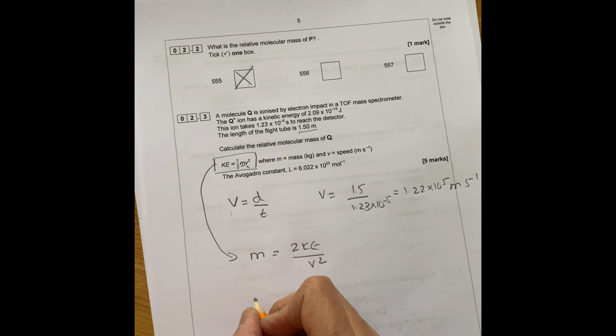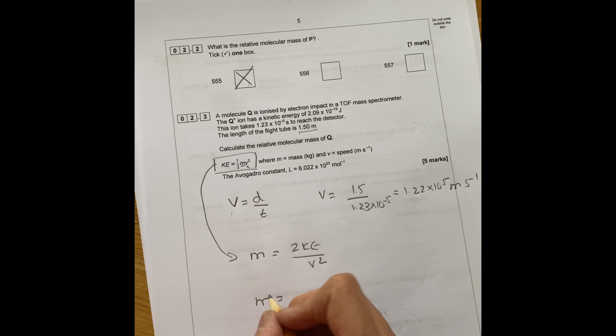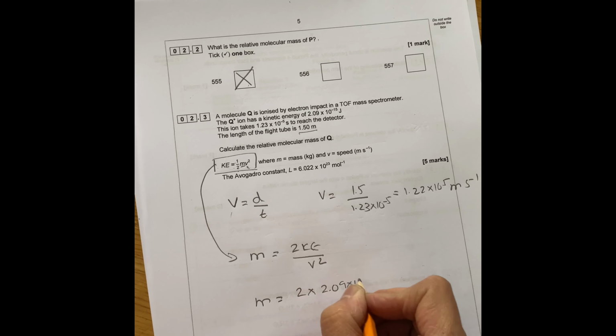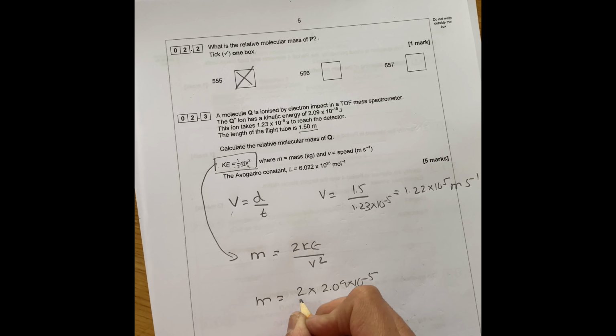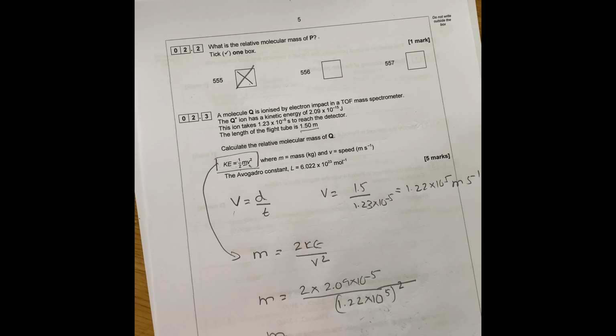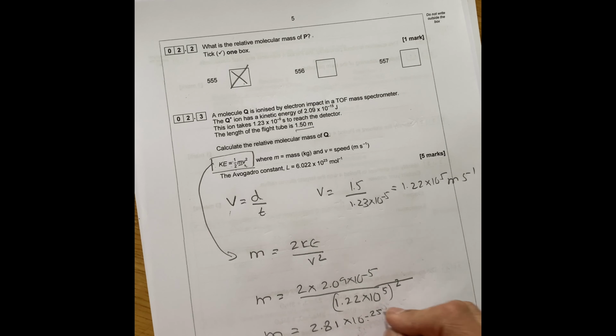So M equals 2 times 2.09 times 10^-15 divided by 1.22 times 10^5, all squared. The mass that gives you is 2.81, I think, times 10^-25 kilograms.